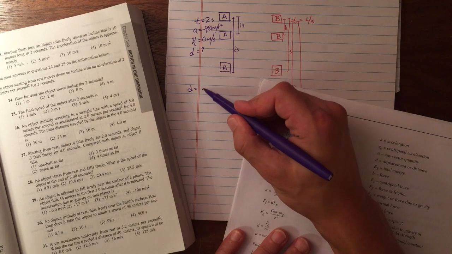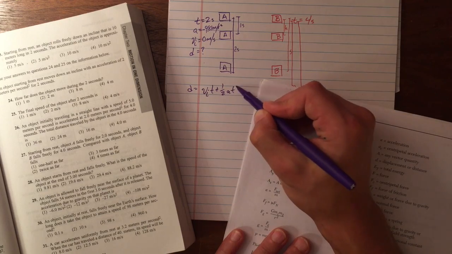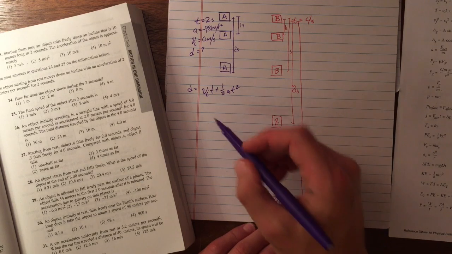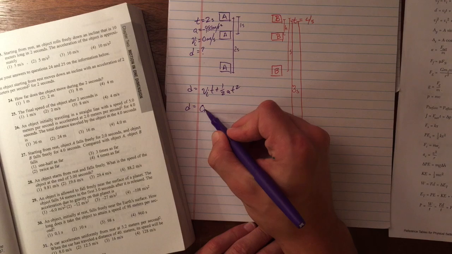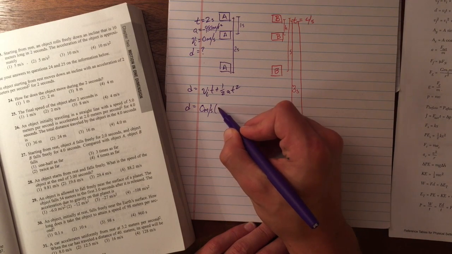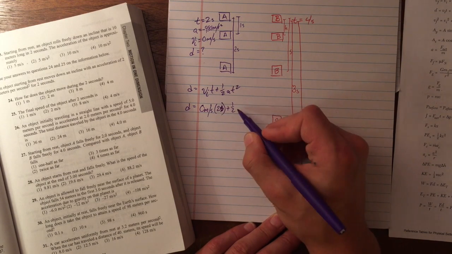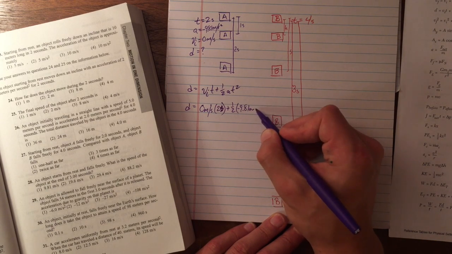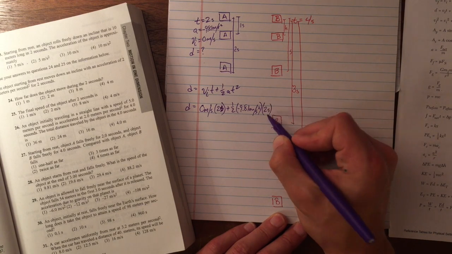Distance equals the initial velocity times t, plus 1/2 at squared. We plug in some of those givens. We have 0 meters per second, a time of 2 seconds, plus 1/2, acceleration is negative 9.81 meters per second squared, and 2 seconds squared.